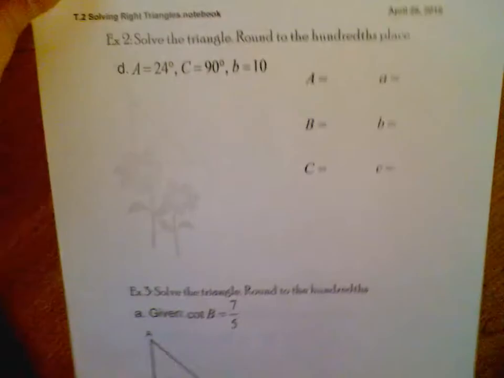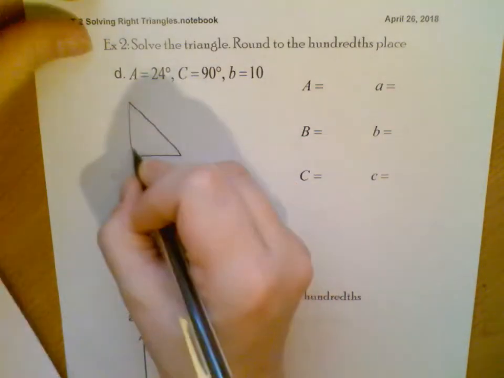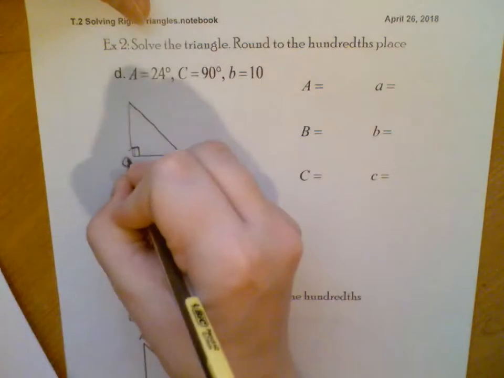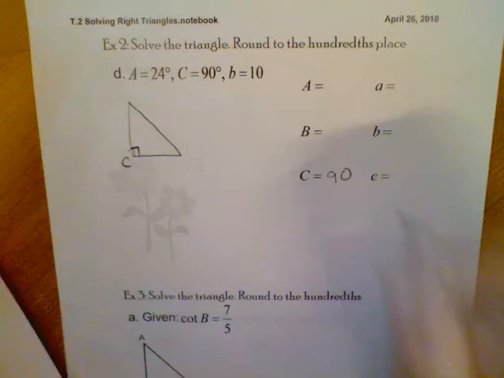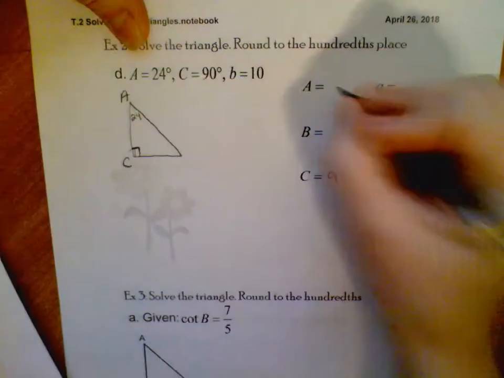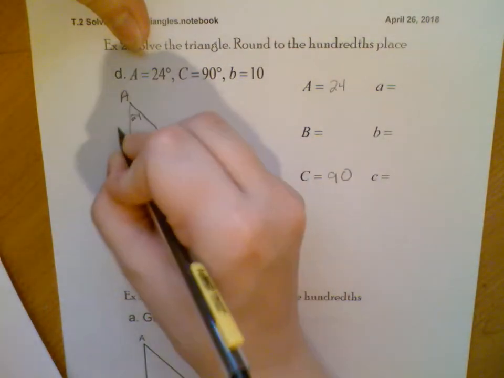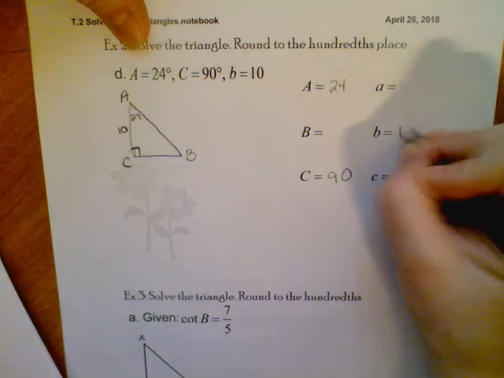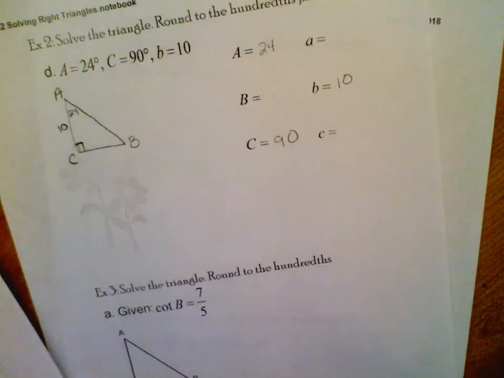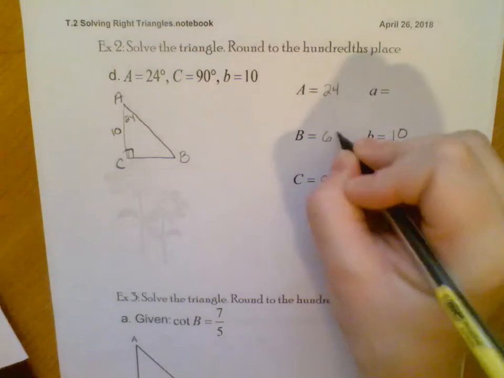So let's try this one. Again, I don't have a triangle, so I'm going to draw one. I know that C is 90. I know that A is 24, so let's put that there. Which means this is angle B, and the side across is 10. So b is 10. I can find angle B because I have two angles. 180 minus 90 minus 24 is 66 degrees.